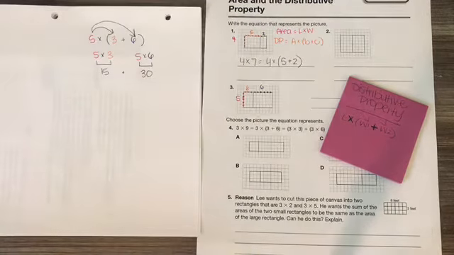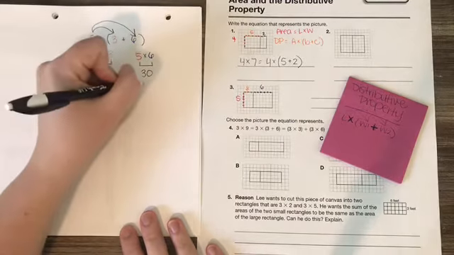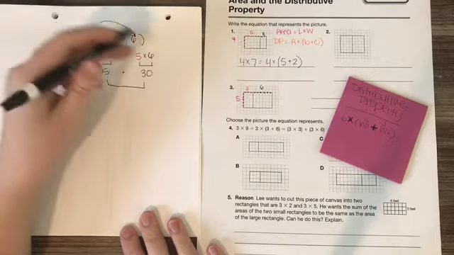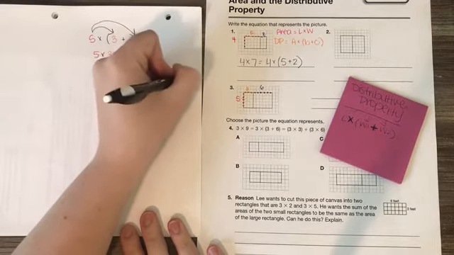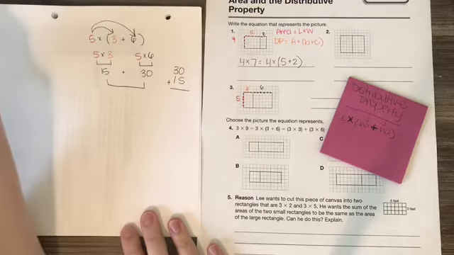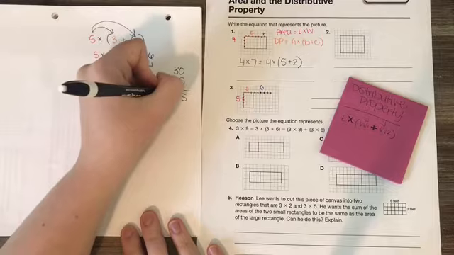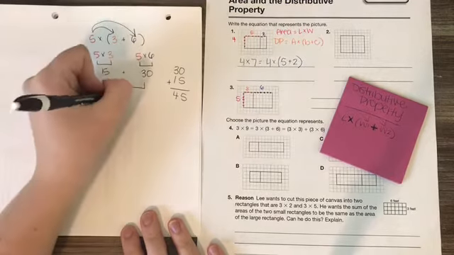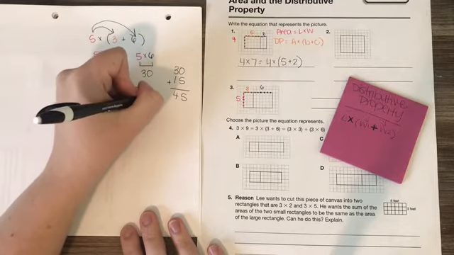And then to find our area using the distributive property, we're going to add 15 and 30. If you have a hard time seeing the problem like this, you can always write it vertically. So you have 30, 15, we're adding. 5 plus 0 is 5. 3 plus 1 is 4. So our answer is 45 square units.